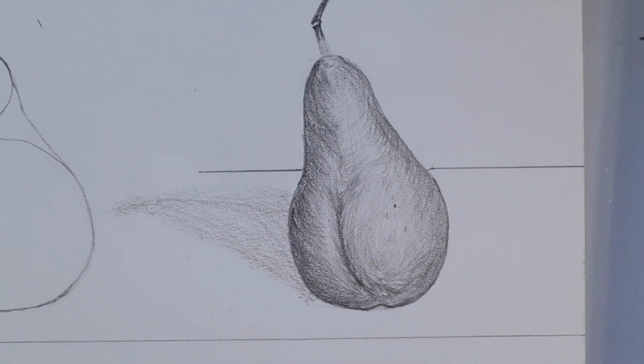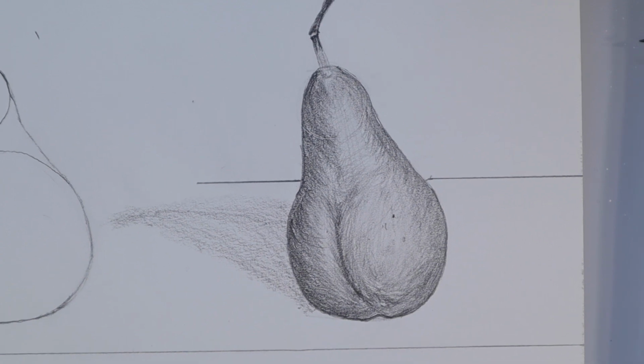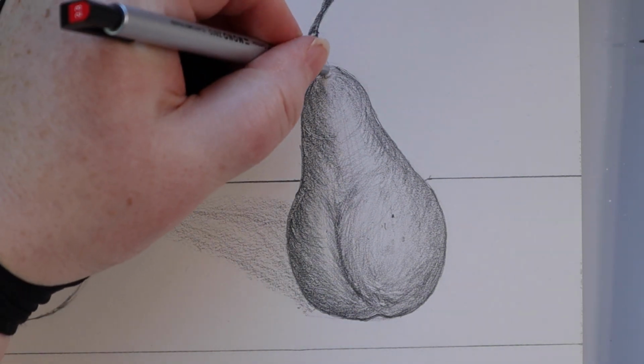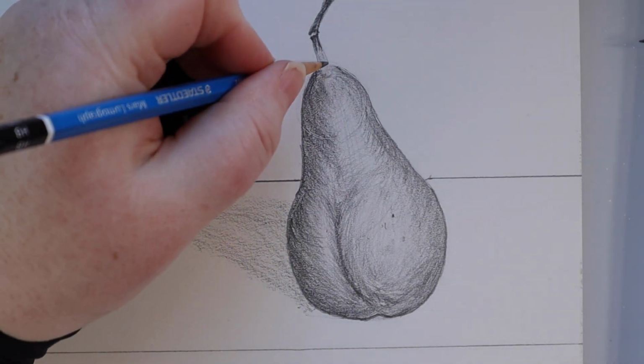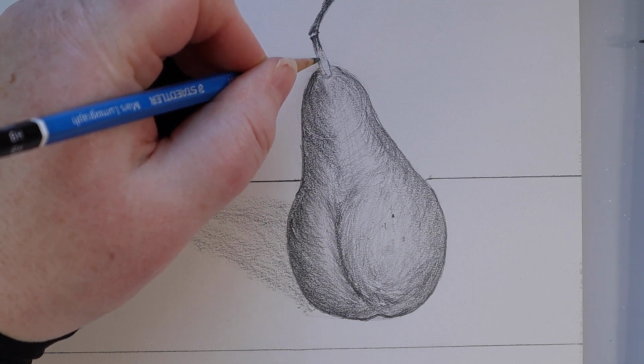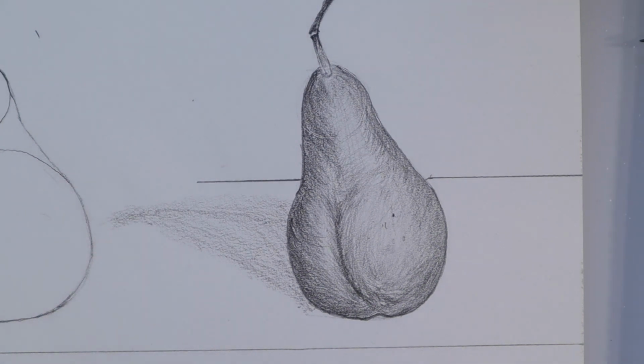We could have blended this out slightly, but I chose not to because I wanted it to be a rendered piece that has a sketchy appearance, with the actual lines that represent the shading and cross hatching in there. So this is the pear.